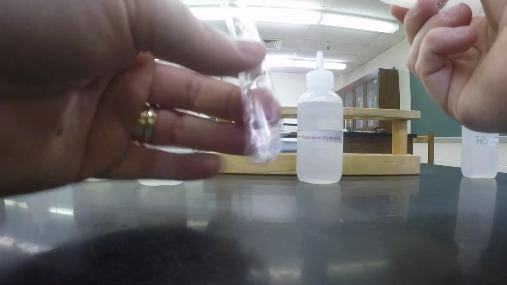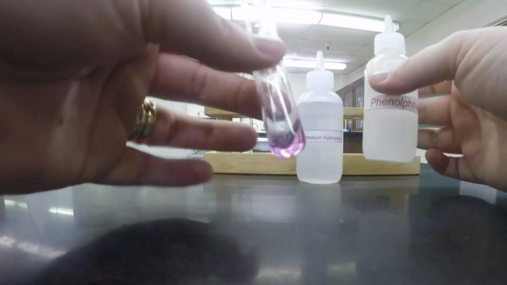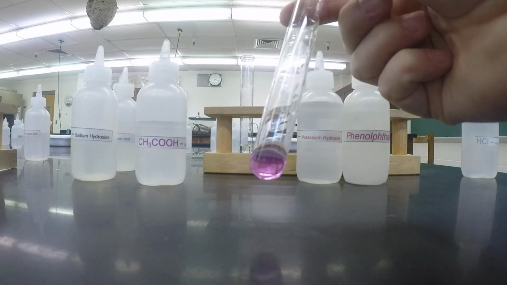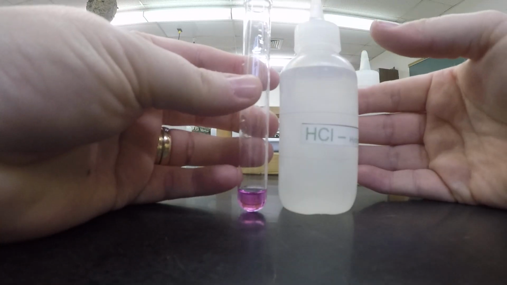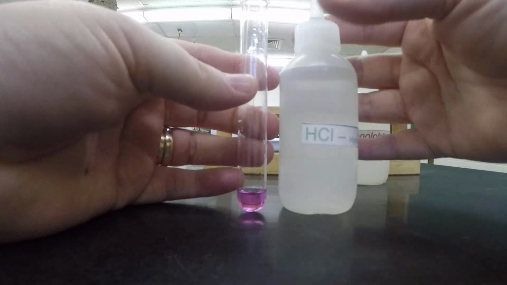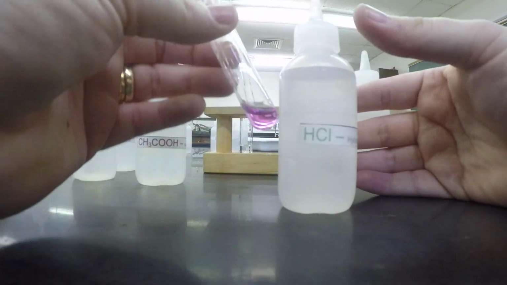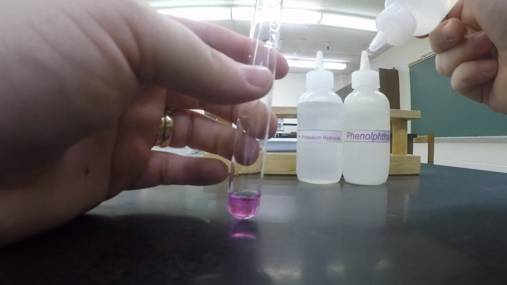Okay, add 1, 2. And we'll do 1 more to grow on. Okay, so see how pretty pink? Alright, very pretty. Okay, so now I'm going to add HCl, and this is again a titration. I'm going to add 1 drop at a time, and when this changes completely, that means it's neutralized, and what's left in my test tube is salt and water. So, do this.